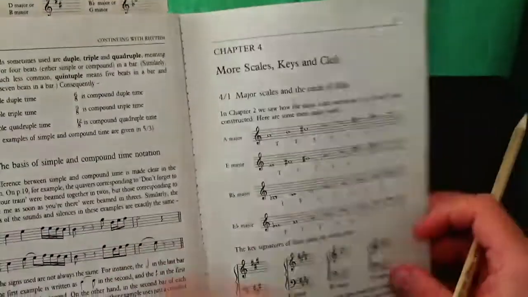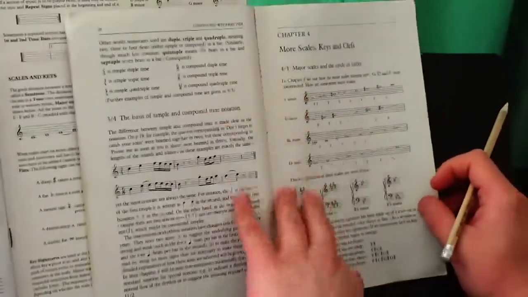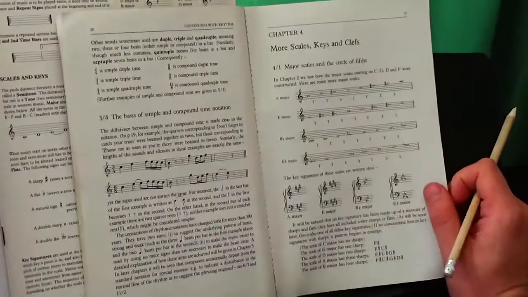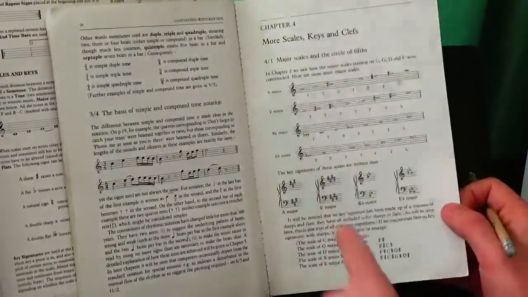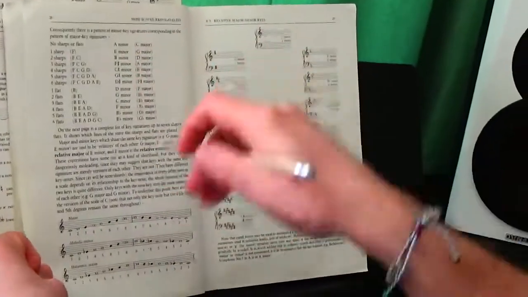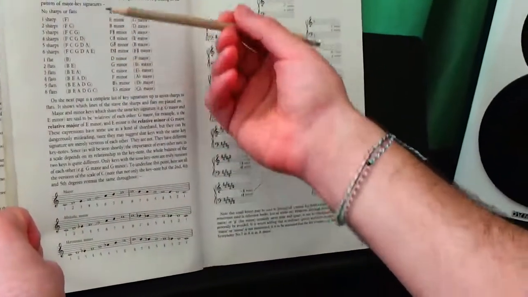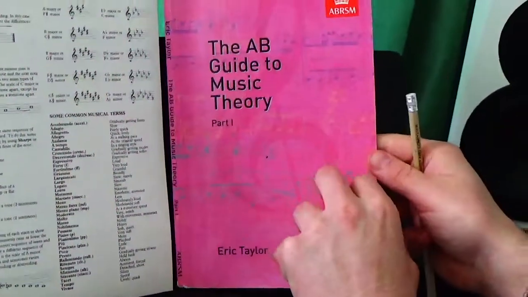For example, in chapter 4 you have the explanation of the major scales, the keys and the clefs. So you see, this is a simple introduction to some of the key signatures. Moving a few pages further, you will find on page 26, if you're using the ABRSM guide to music theory, all the key signatures, even with the names of the sharps and of the flats written down.